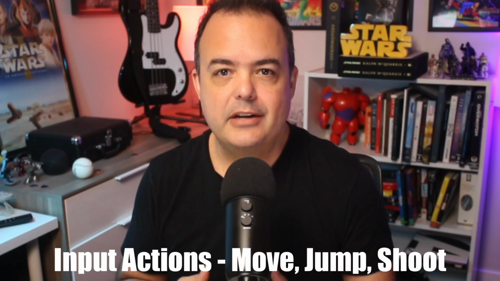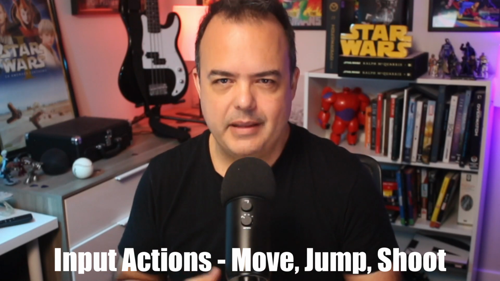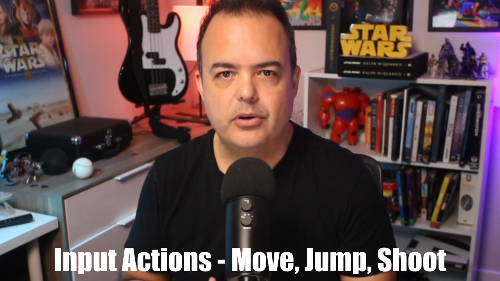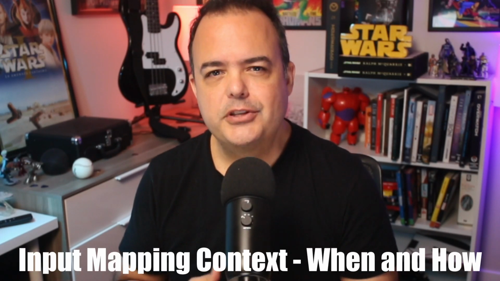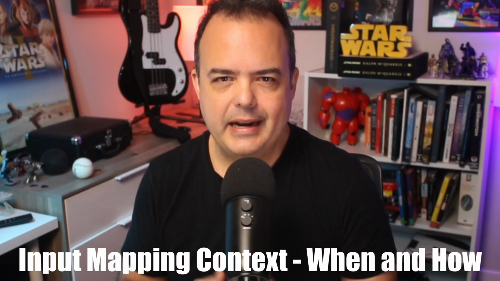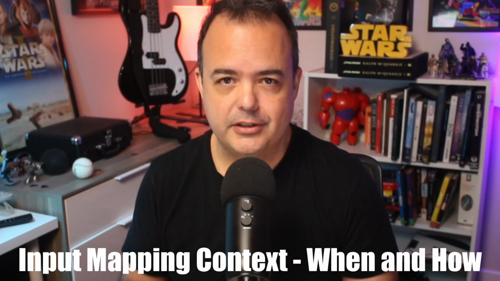Input actions let us describe what we want the player to do, like move, jump, or shoot, without locking us to a specific key or button. And the input mapping contexts give us the structure to decide when and how those actions are triggered. And in the next video, we'll implement the C++ code that actually uses these to bring our character to life.